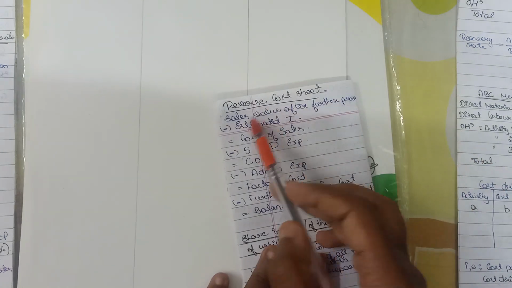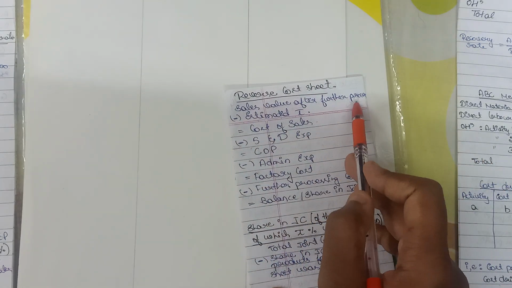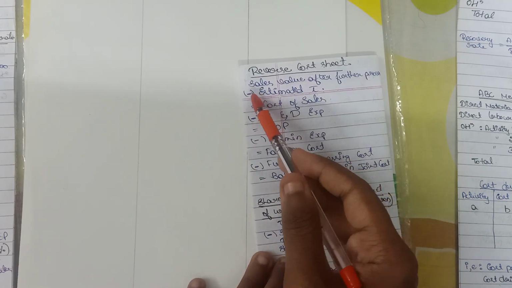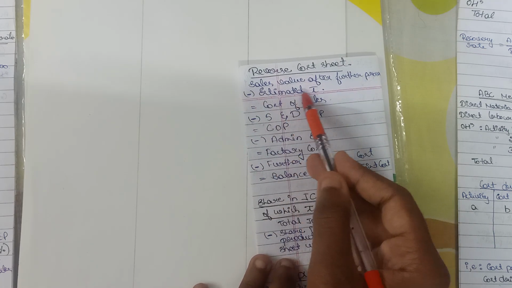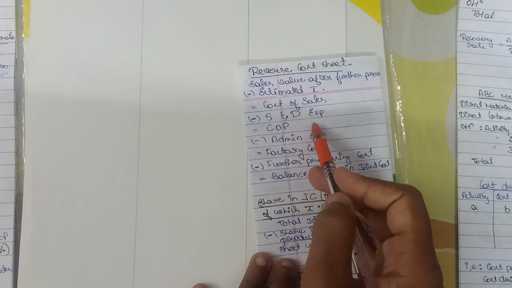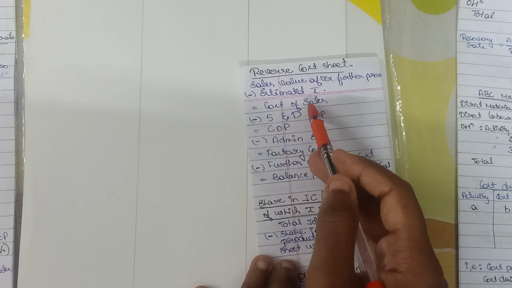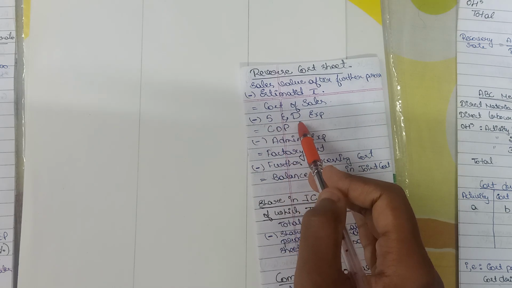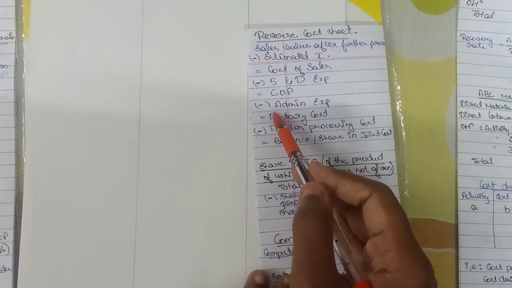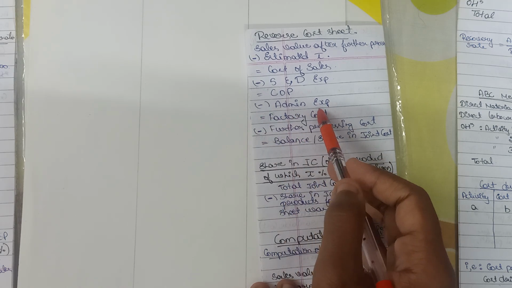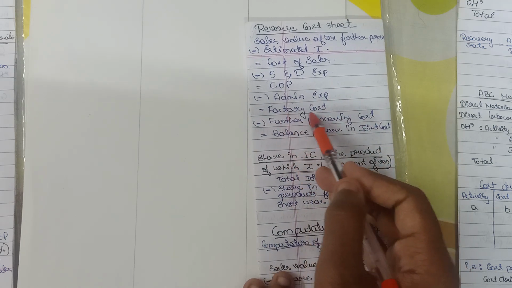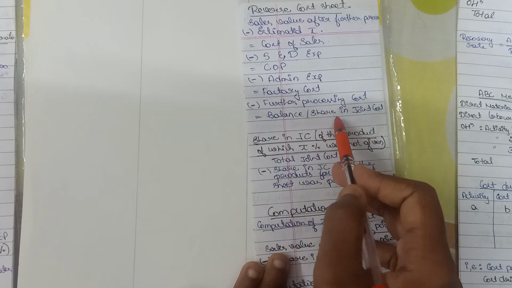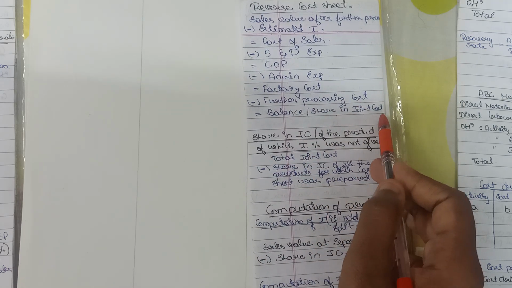That is like sales value after further processing minus estimated profit. Wherever we add, we have to do it minus. Wherever we do plus, we have to subtract. Cost of sales, when we subtract sales and distribution expenses, we'll get COP, minus admin expenses, that is general, we'll be getting factory cost, minus further processing cost, we'll be getting balance or share in joint cost.